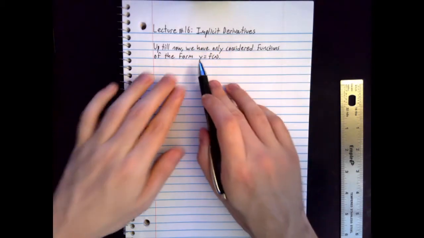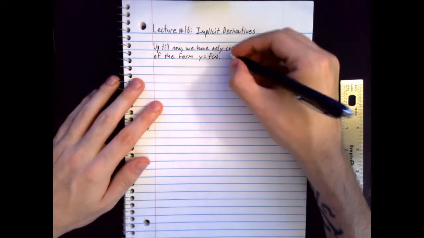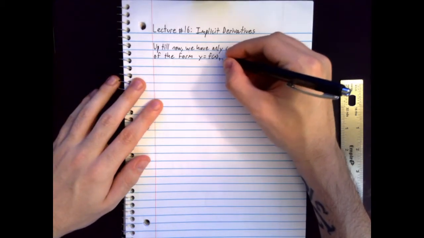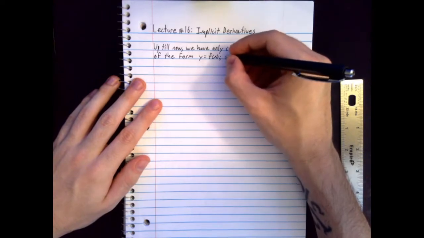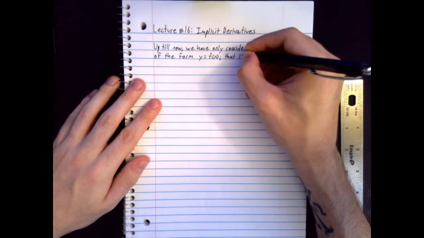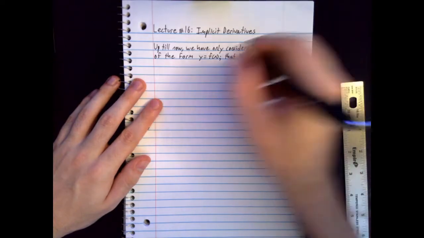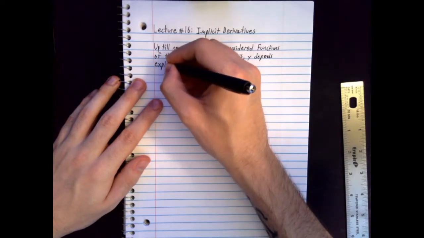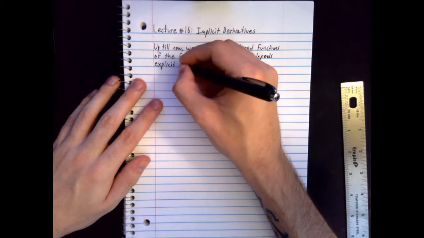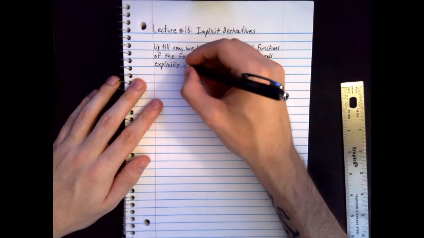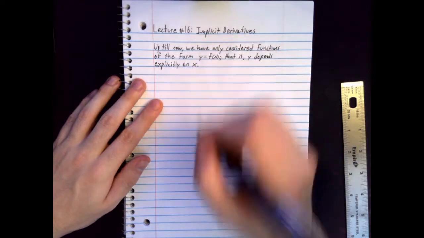That is, y explicitly depends on the variable x. That is, you can just write down exactly what it is in terms of the variable x.